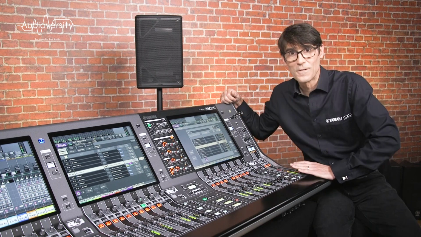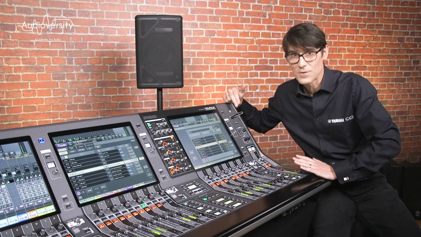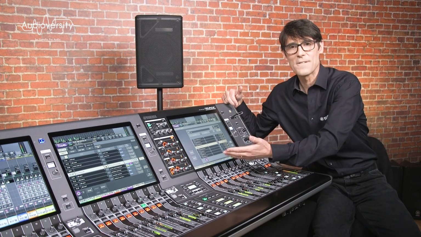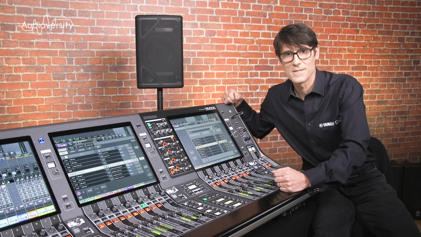Well, that's about all for now. You've learned how to back up your console file and load it safely when visiting another system.